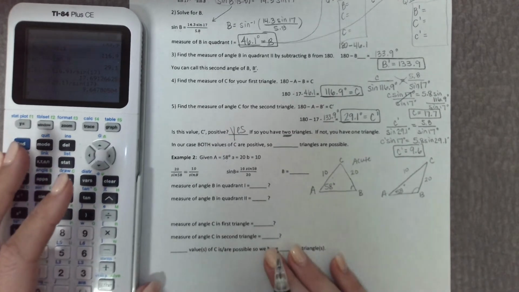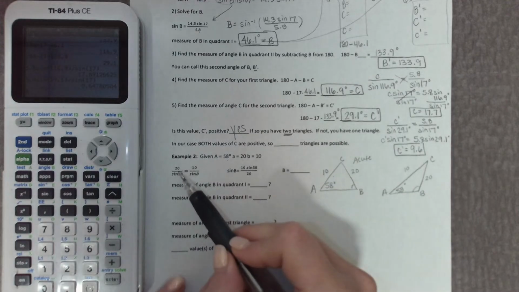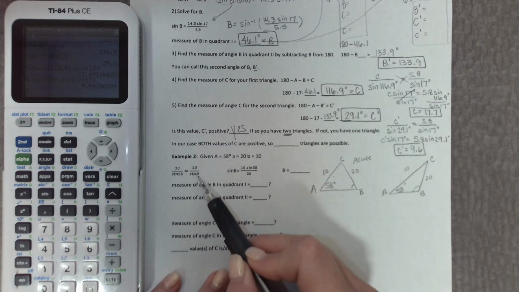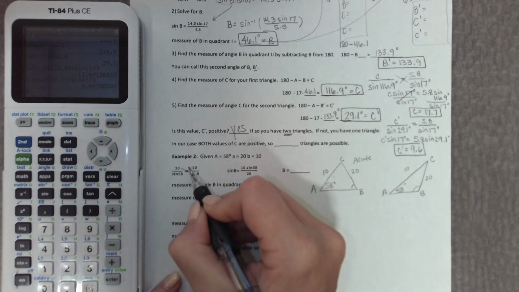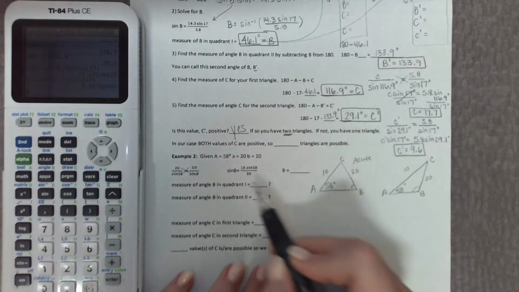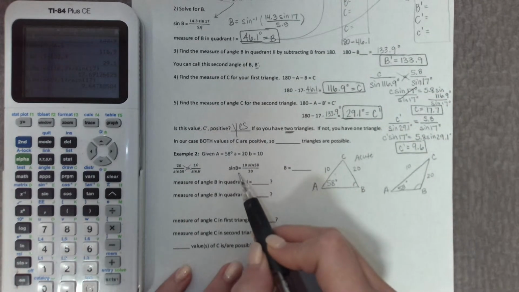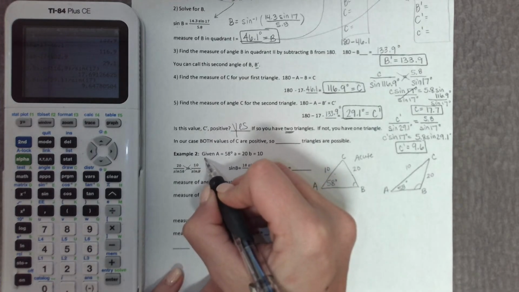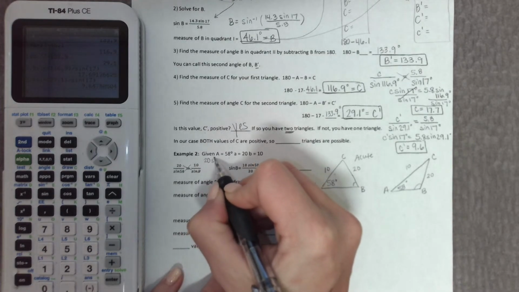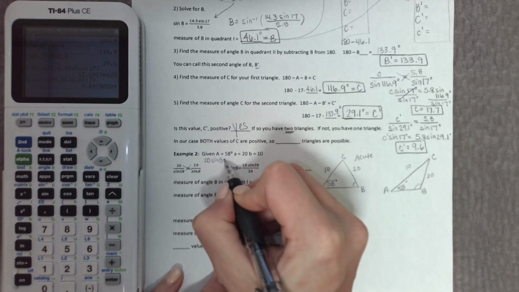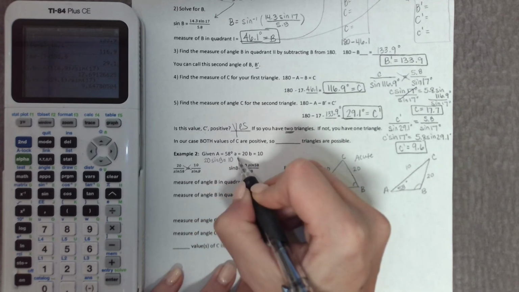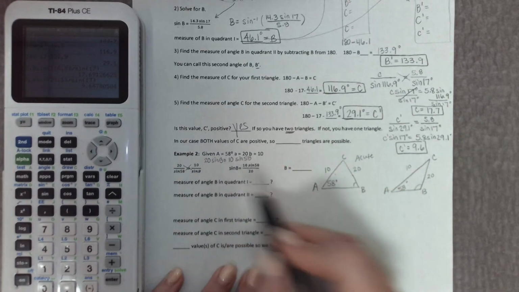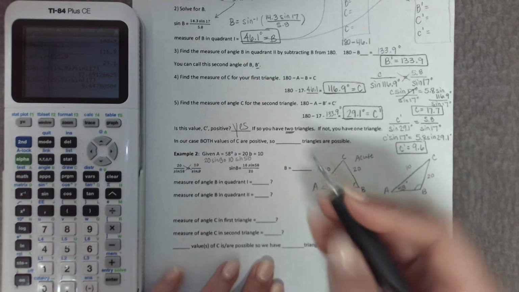Okay, so if we set up our fraction, we have 20 over the sine of 58 equals 10 over the sine of B. Cross multiply, you end up with this. There's actually a step in between here. You have 20 times the sine of B equals 10 times the sine of 58, and you divide by the 20. That's where this comes from.